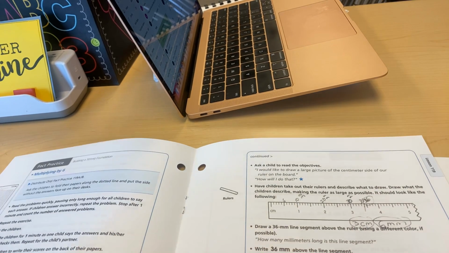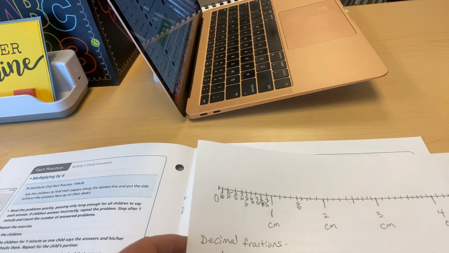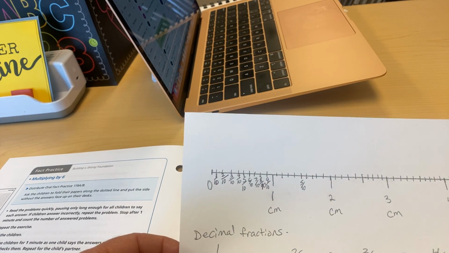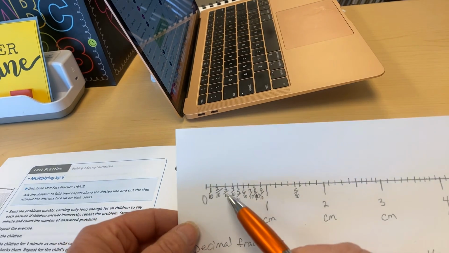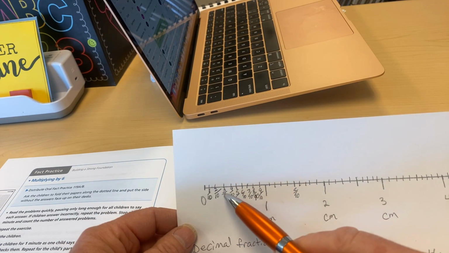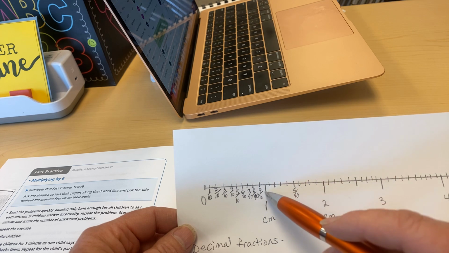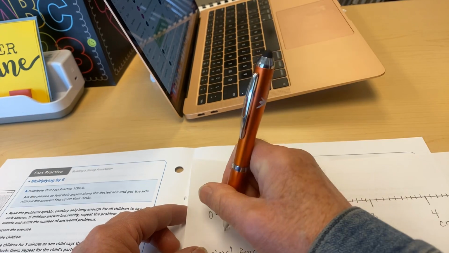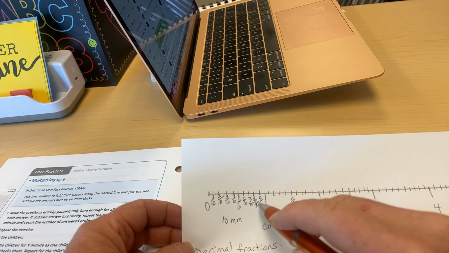But I made on a piece of paper here a large ruler. So you can tell this is not accurate. But I made it looking so I can teach the lesson better. Okay, so I have the little marks that are in between. So we have 1/10, 2/10, 3/10, 4/10, 5/10, 6/10, 7/10, 8/10, 9/10, and that is 1 centimeter. So there's 10 millimeters in a centimeter. Okay, 10 of them.